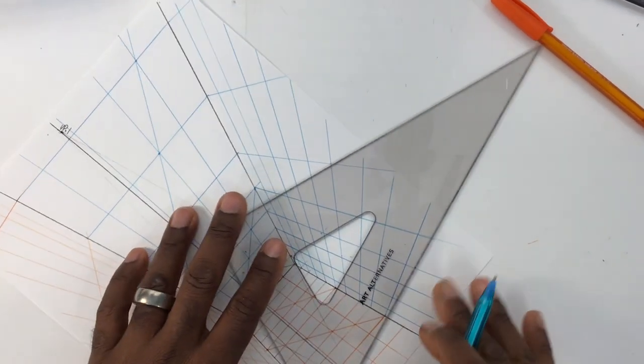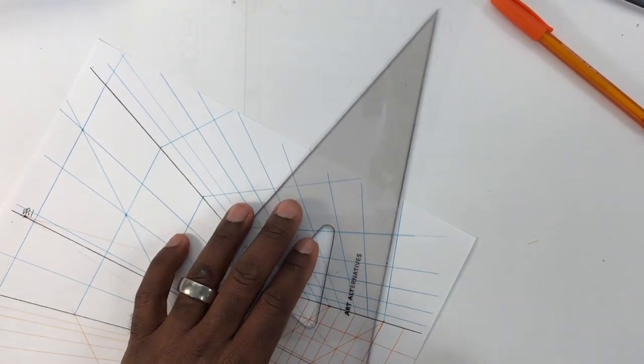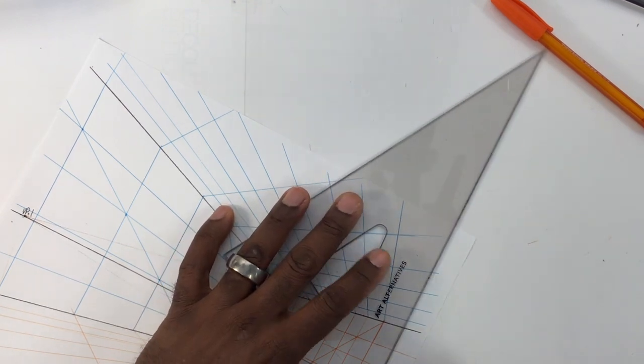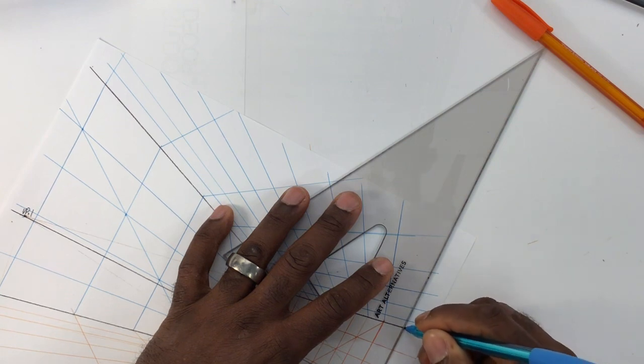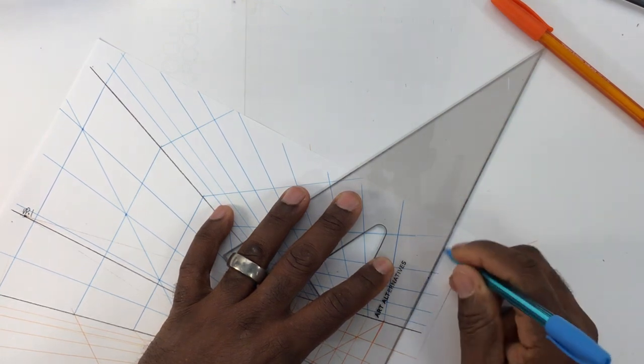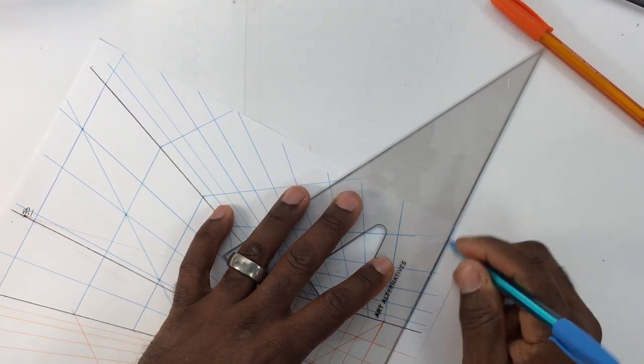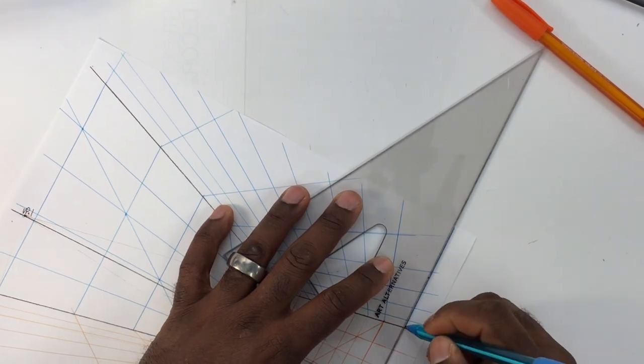For all you ASMR fans out there, let me know if the sound of that pen going over the paper is appealing in some way or grating to the nerves.